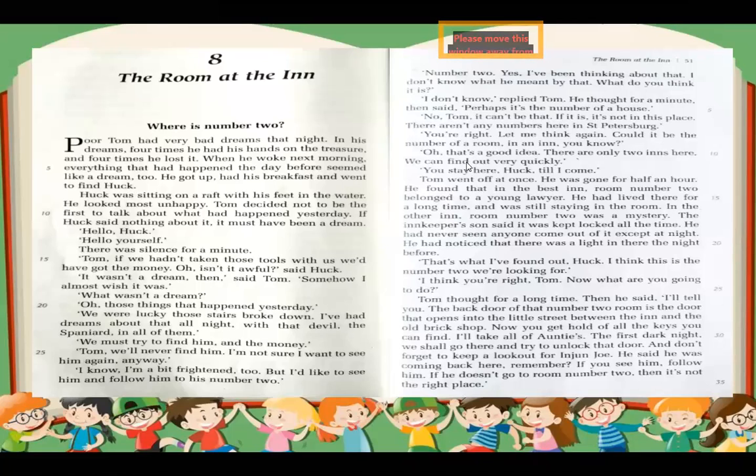Could it be the number of a room in an inn? So what did he say? What did he ask? He asked, could it be the number of a room in an inn? So he was asking Huck about number two, and he said, could it be the number of a room in an inn?